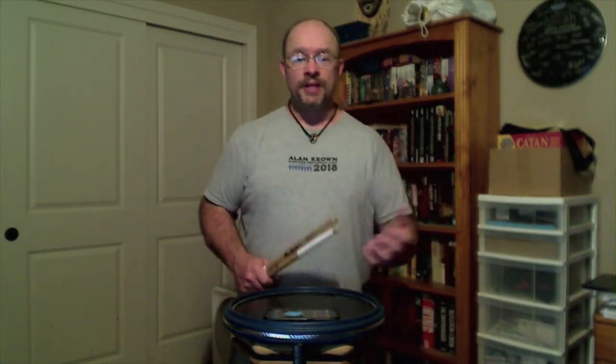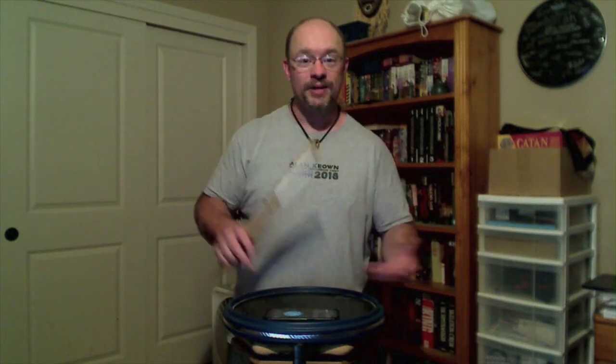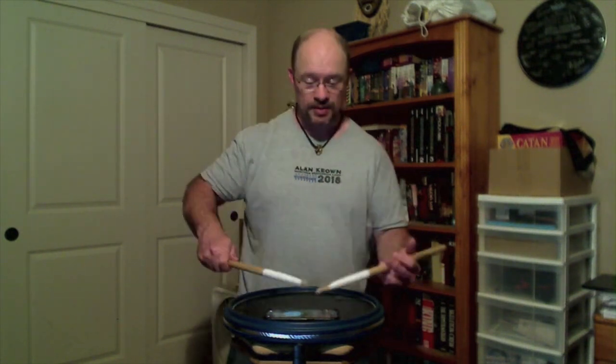The next layer then is to add two separate heights rather than just one. So we create an accent pattern that sounds like this.